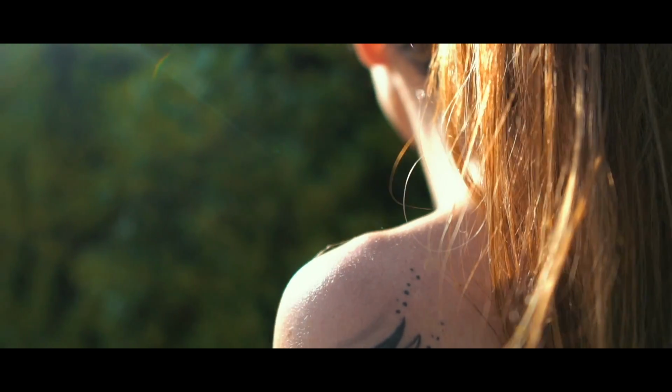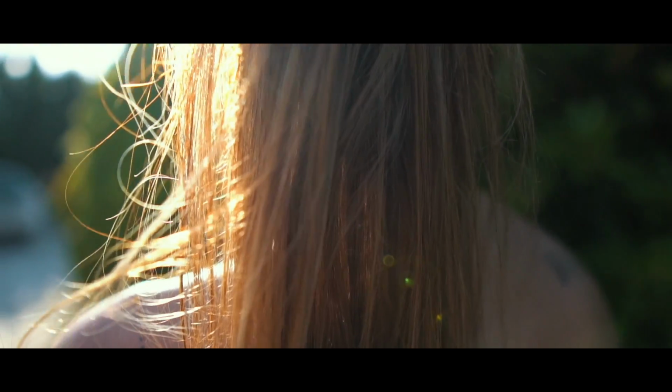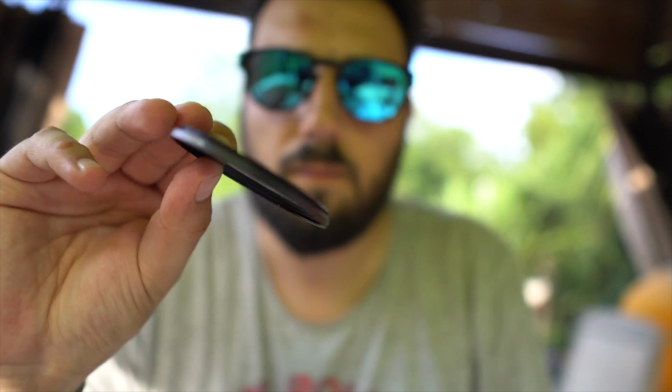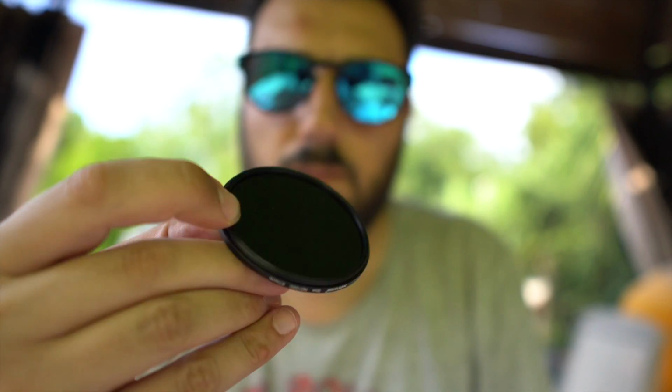In this sequence I played around using the natural shades created by trees to gain the effect that I wanted. An ND filter was key for this video. What are ND filters? They are basically a pair of sunglasses for your lens. Using an ND filter will help you keep down the exposure without affecting any of your other settings and without affecting the style that you want to achieve.